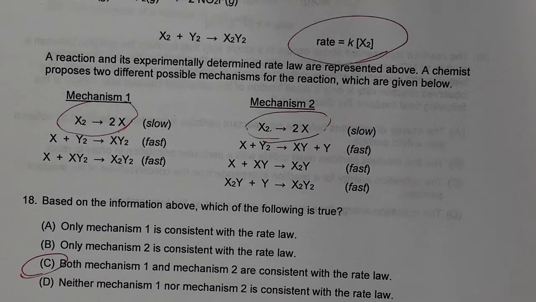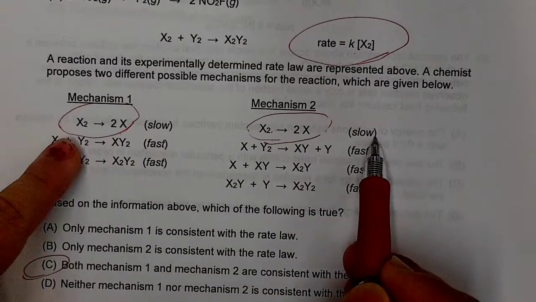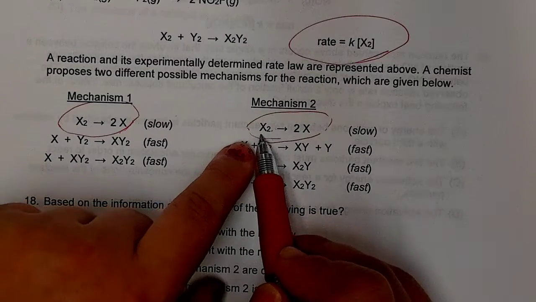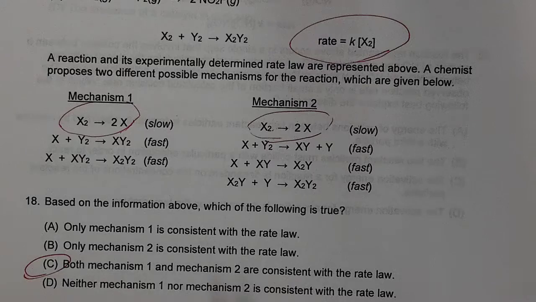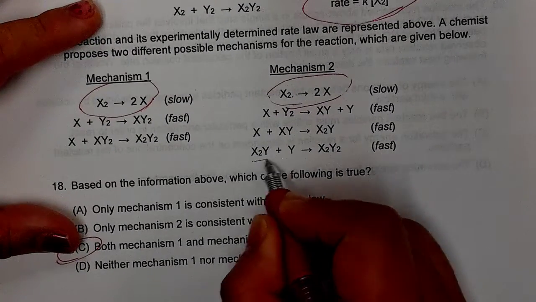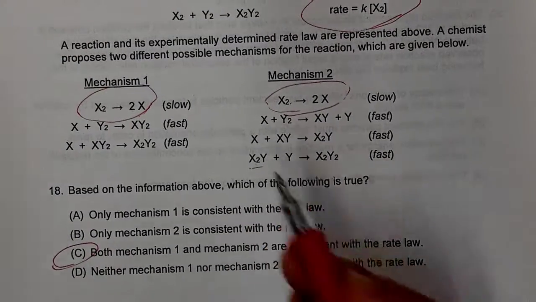The second one would be second order, why? Because you're checking the slow elementary step, and when you check the slow elementary step, all you see for reactant was X2. There's only one of them. First order. So let's say if this one were the slow step, then you'd say K is equal to the rate.